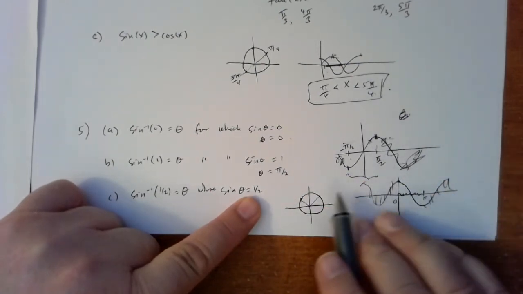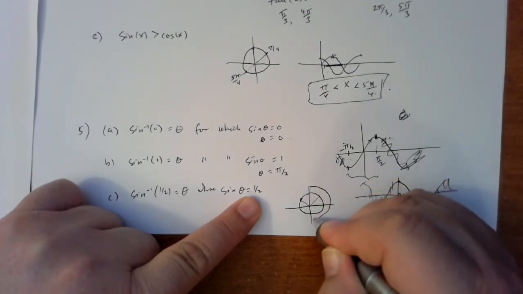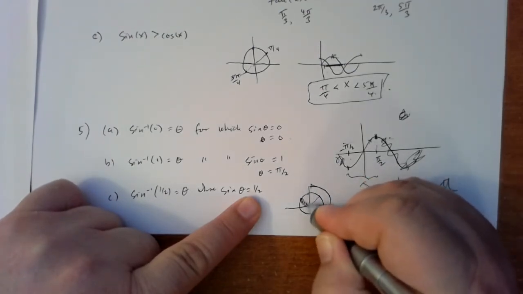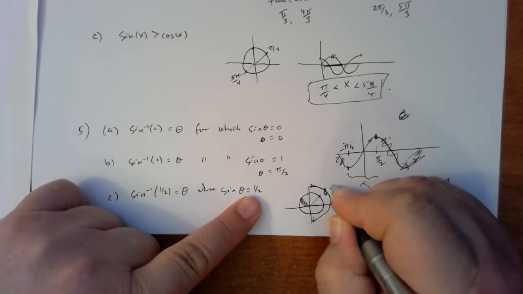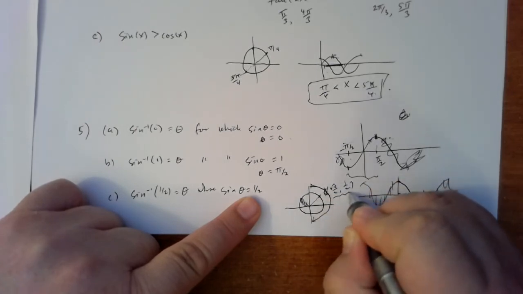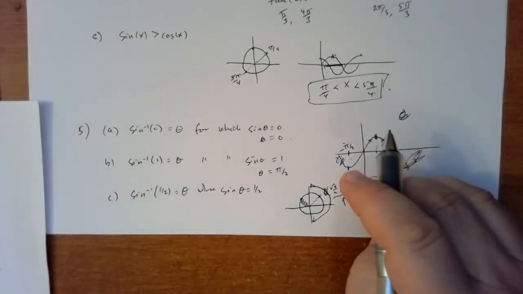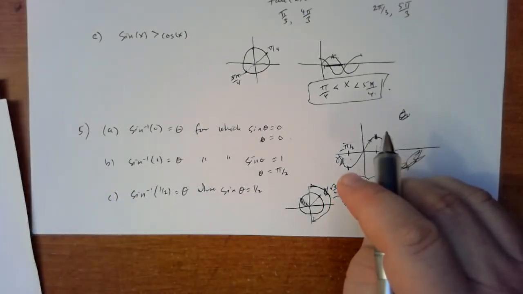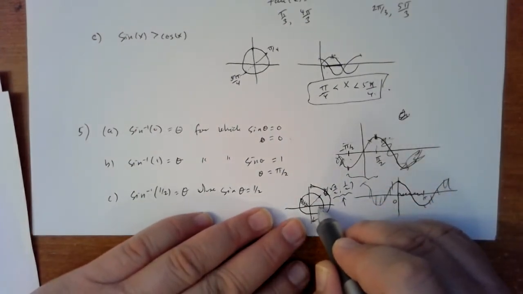But we know that we only want angles between minus pi over 2 and pi over 2, so that's only in these 2 quadrants. So we're going to ignore this one and just look at this one. And so if this is 1 over 2 for the y coordinate, the x coordinate must be the square root of 3 over 2. And so what angle does that refer to? Square root of 3 over 2 and the 1 over 2. That's x is longer than the y, right?